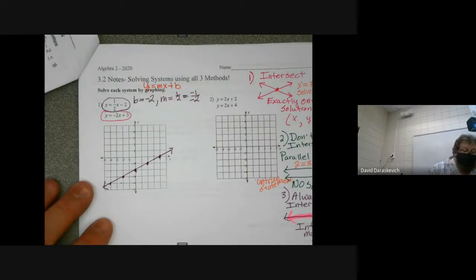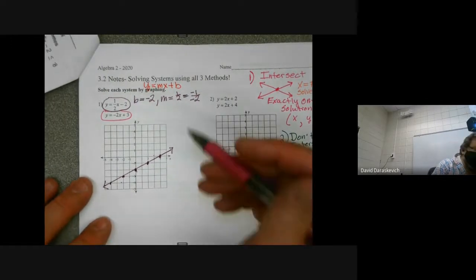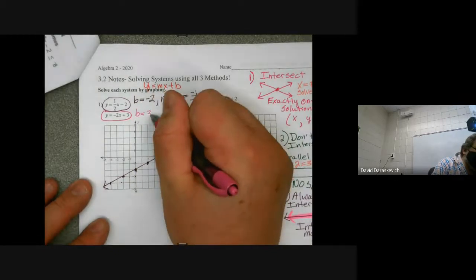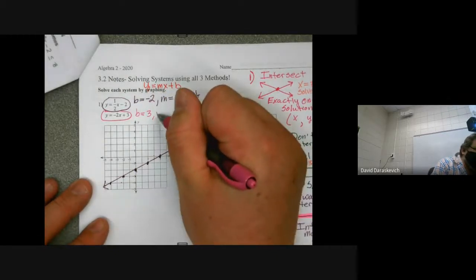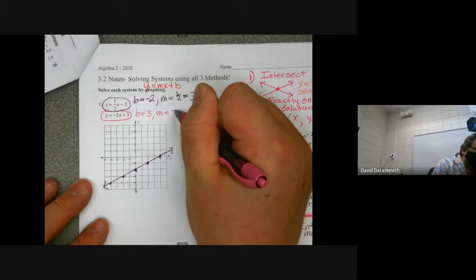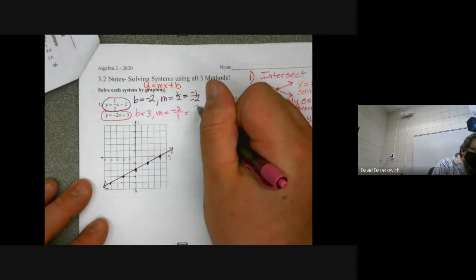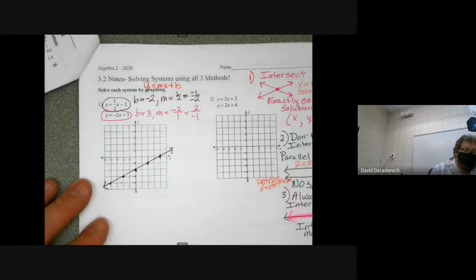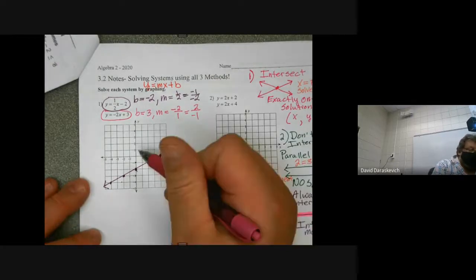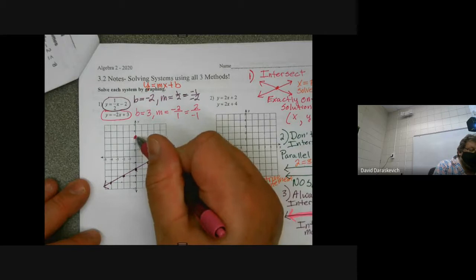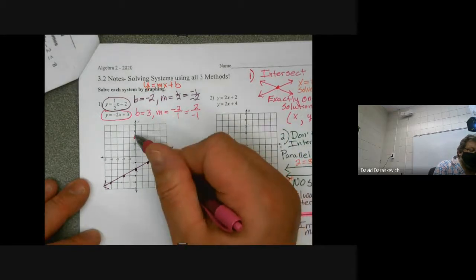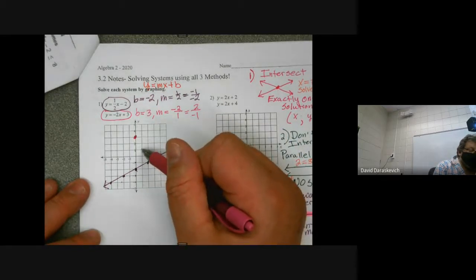Now I've got to do the same thing for the second one. So my b here is 3. My slope is -2. I'm going to put it over 1. Or I can put the negative sign with the 1. So I start at 3. And actually, I'm going to use the first one. Down 2, to the right 1.